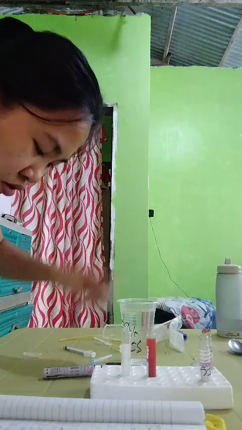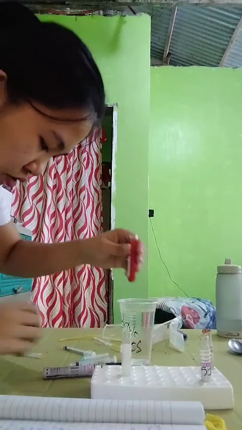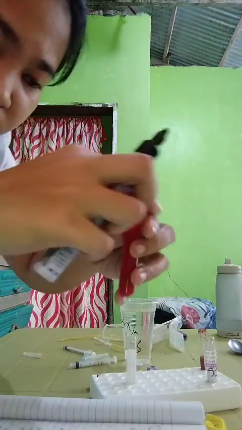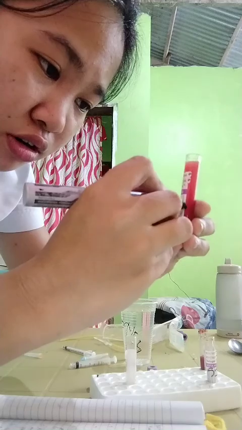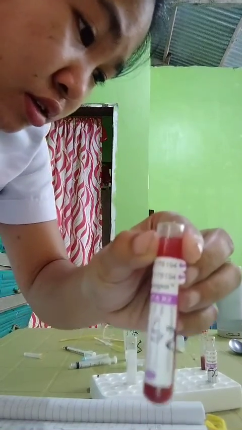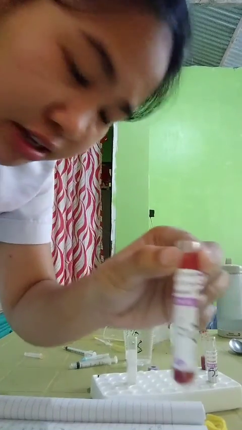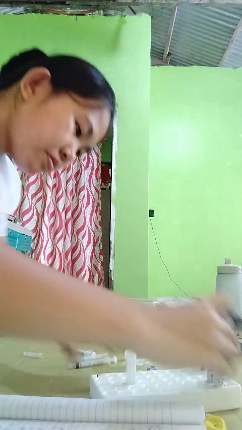Okay. So this is for sample number 2. This is sample number 2, with 0.12 ml of whole blood and 4 ml of NSS. Next one.